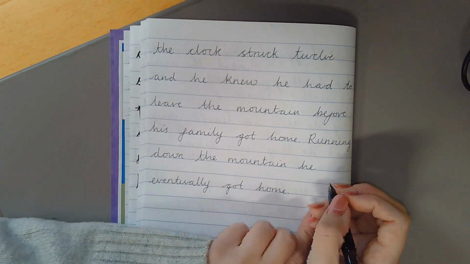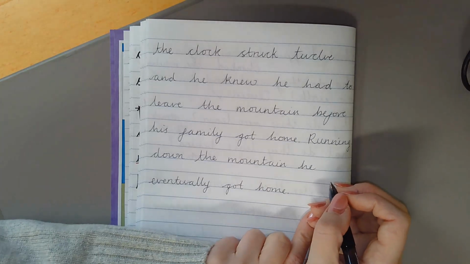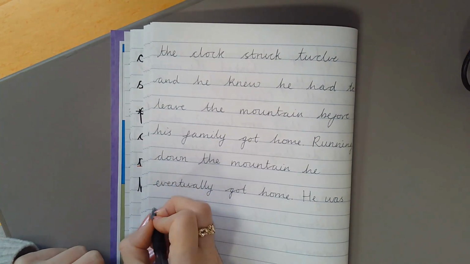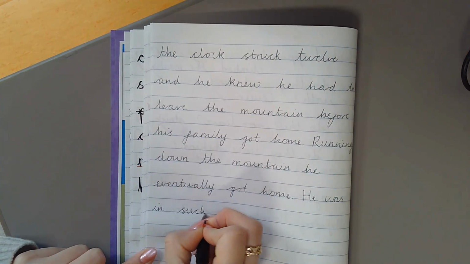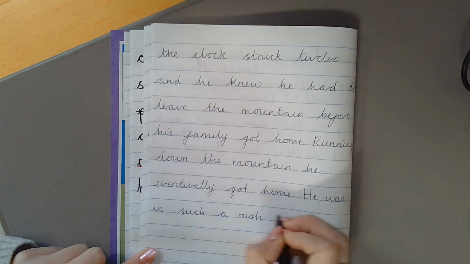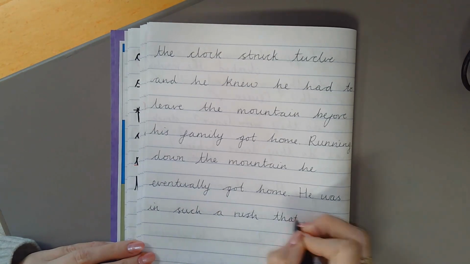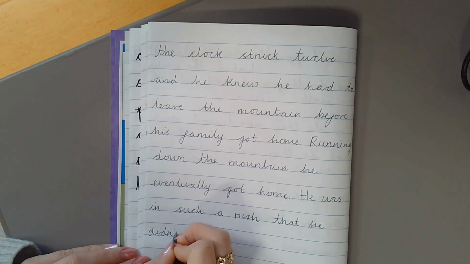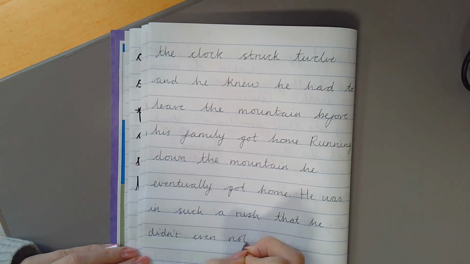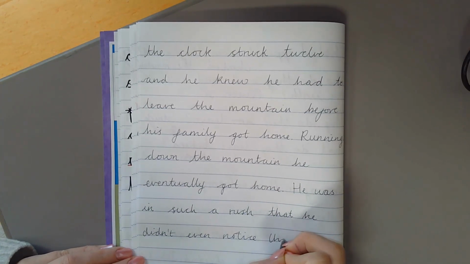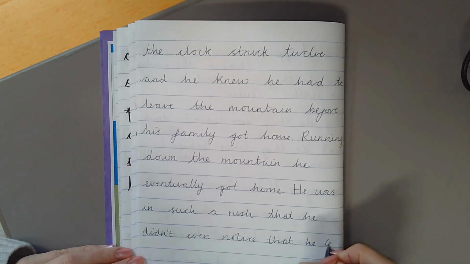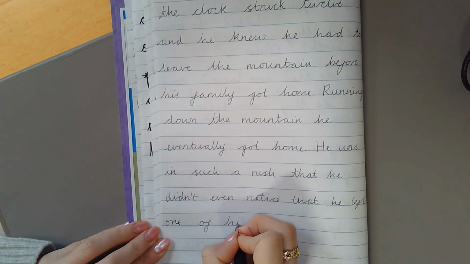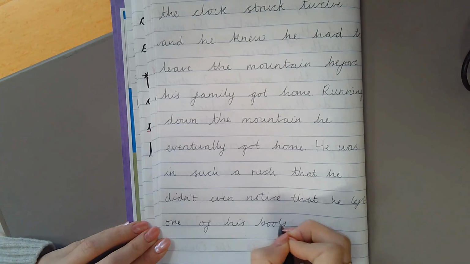He was in such a rush, he didn't even notice that he had left one of his boots behind. He was in such a rush that he didn't even notice. Poor George. That he left one of his boots behind.